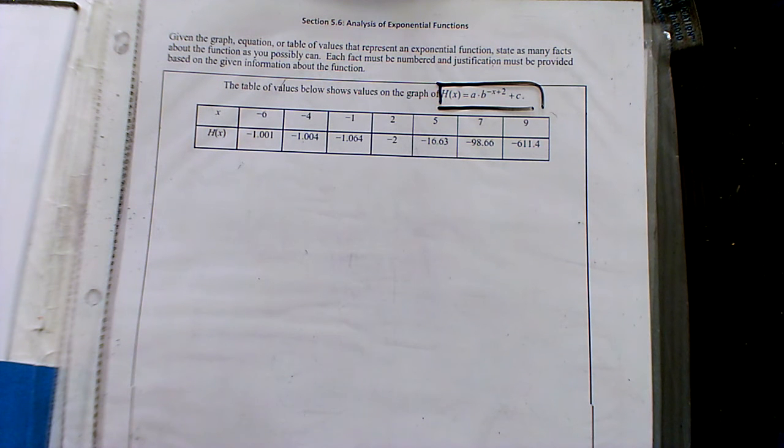What might the graph look like? Can we figure out a, b, or c value? Can we classify growth or decay, increasing or decreasing? Can we do domain and range? Can we do transformations? Okay, all these different things we've been talking about in this unit. So let's just take a look at it and see what we can notice first. I know it's a lot, but we got to start somewhere.